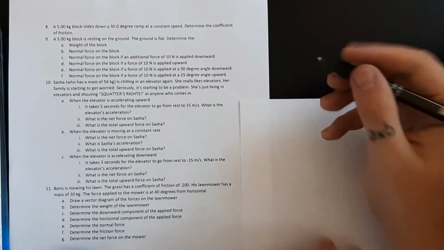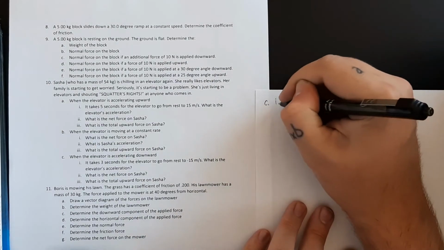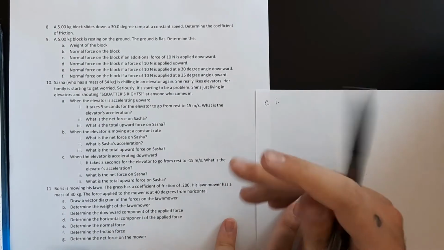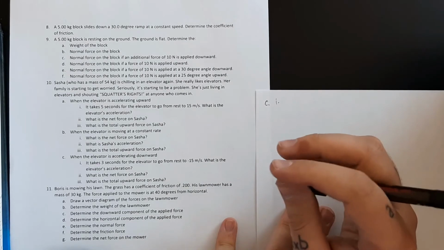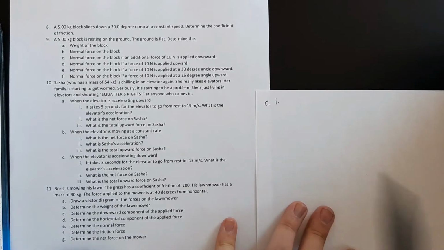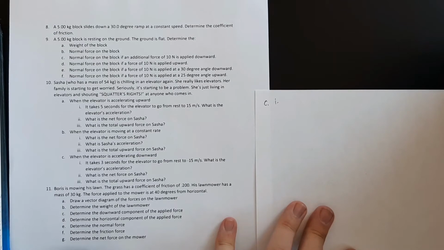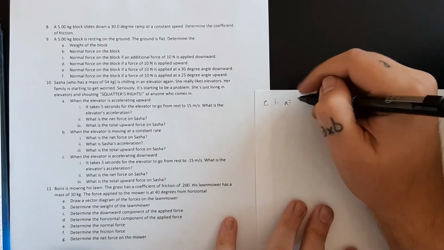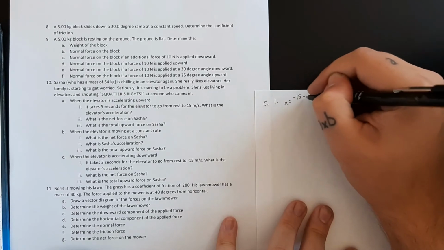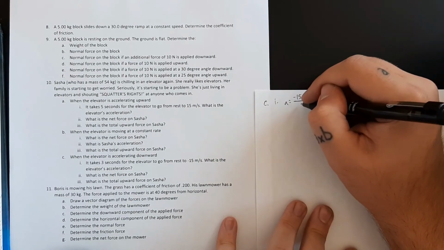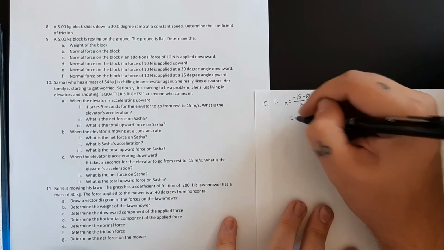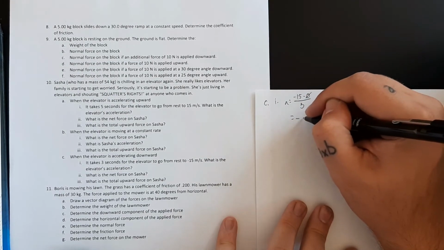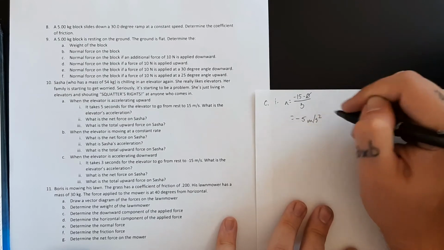All right, looking at C. Oh, I'm running out of paper. So C, I. It says that the elevator takes 3 seconds to go from rest to negative 15 meters per second, so it is implying that the direction of downward is negative in this one. So let's just keep the direction scheme that this one has. What is the elevator's acceleration? We've got our final velocity of negative 15 minus our initial velocity of 0 over a time of 3 seconds, so 15 over 3. This ends up giving us an acceleration of negative 5 meters per second squared.